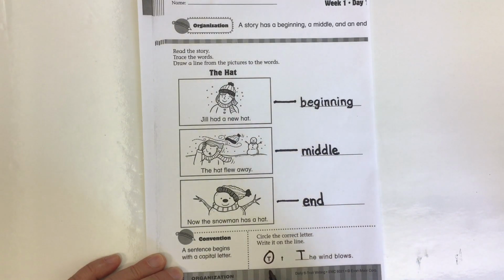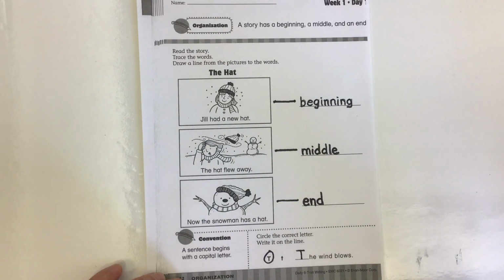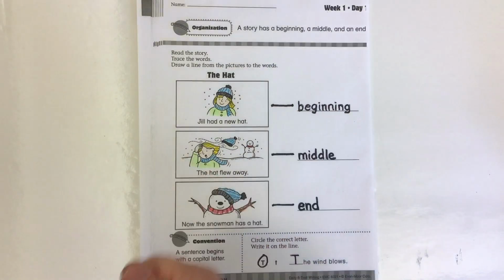That's the one I'm circling. That's the one I'm putting on the line. So it reads, the wind blows, with a period at the end. So that's a full idea. That's a sentence. I'm just going to add a bit of color to my picture. And there we go. Now I've got some color in my picture.